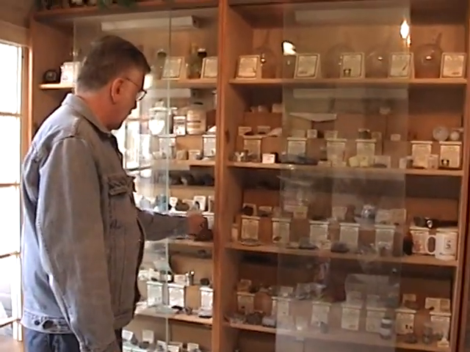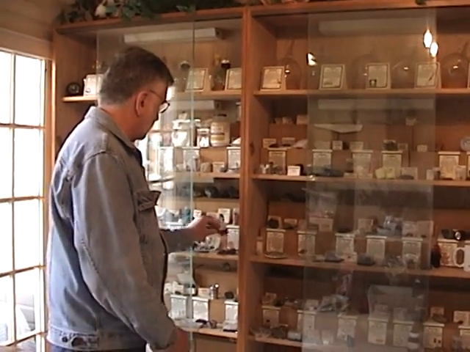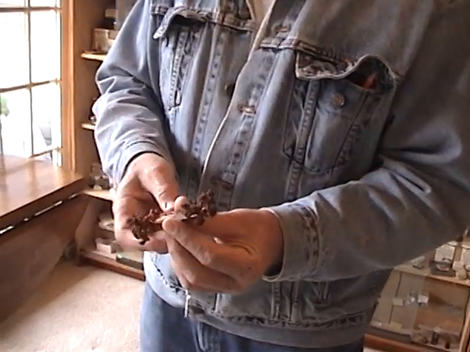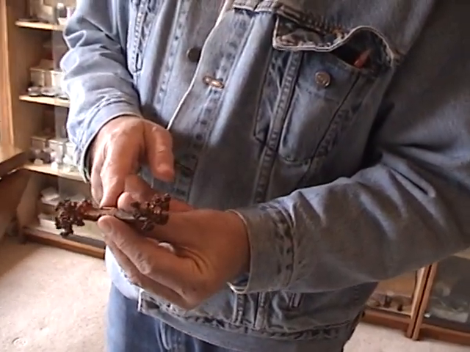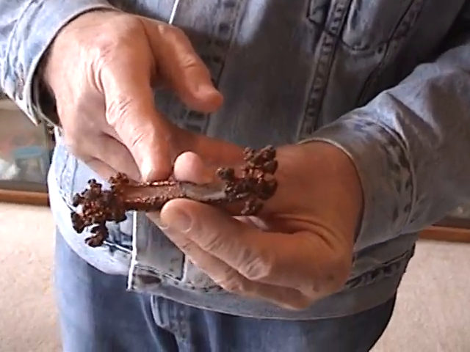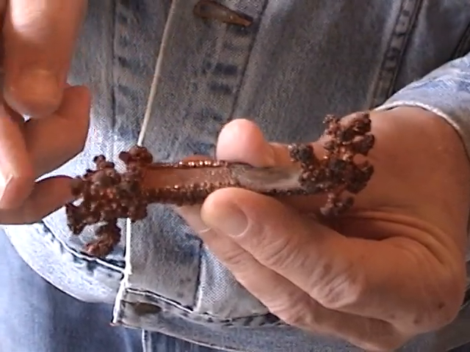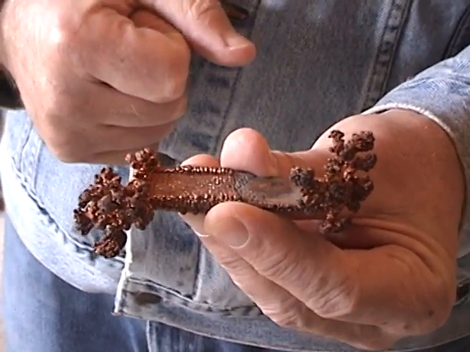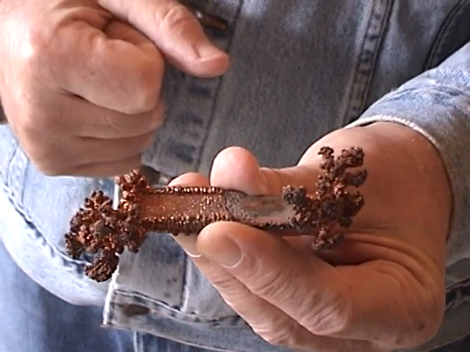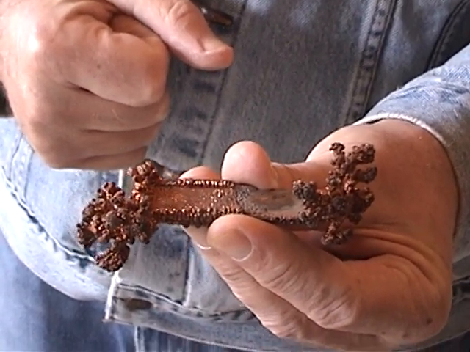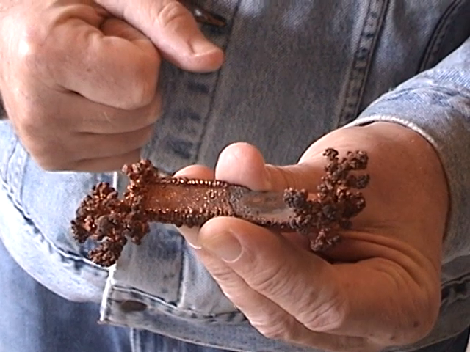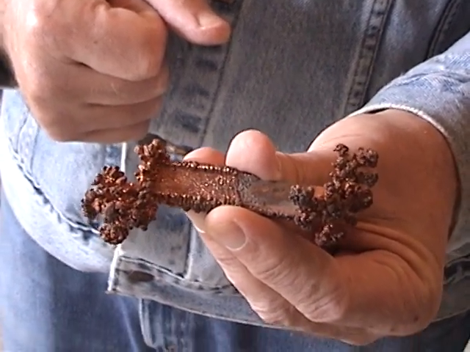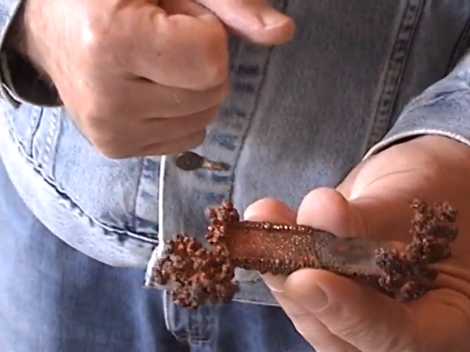Here's a very unusual form of copper. This is electrolytically grown copper, which is done in the electronic business. The beautiful dendrites which grow out here are done so in a bath of copper sulfate in which electrolytic reduction is done. This is common in the electronic business, for example, making printed circuit boards.